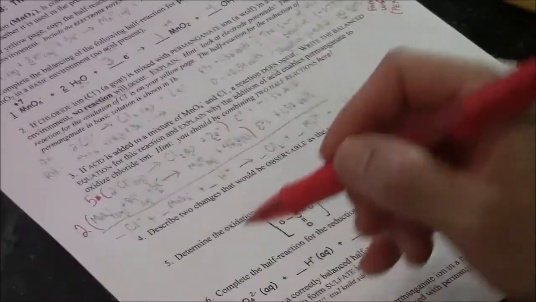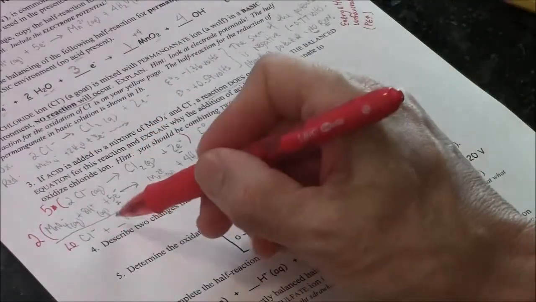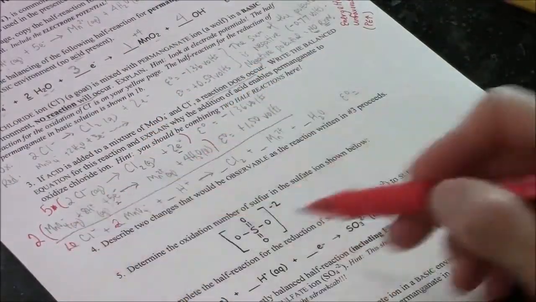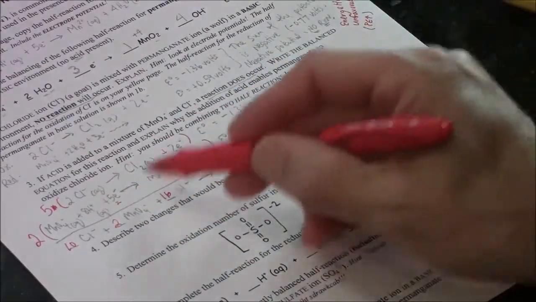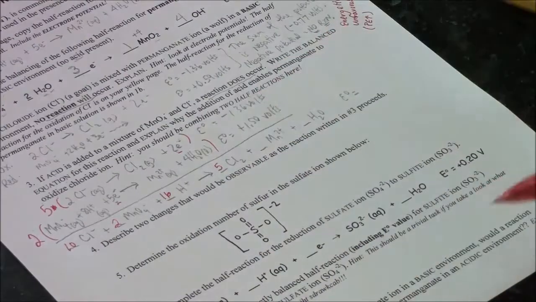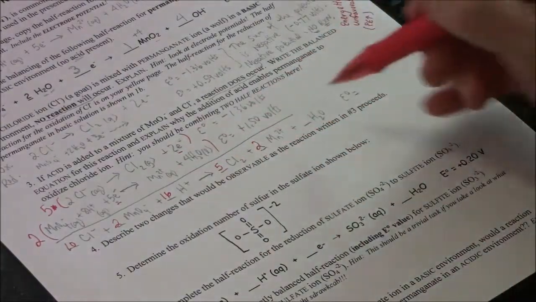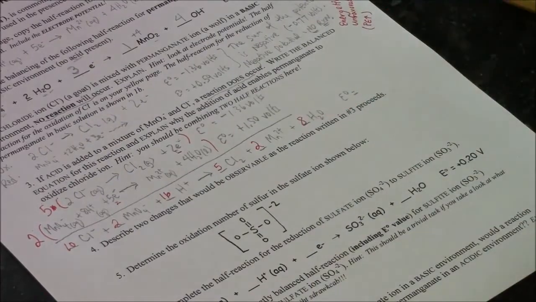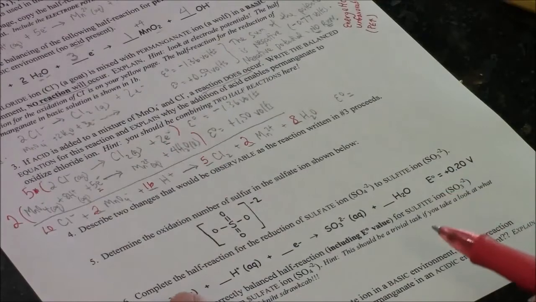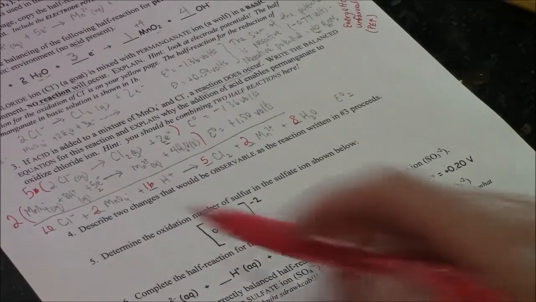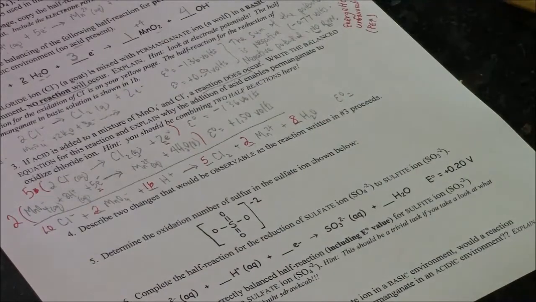Alright, so I see 10 chloride ions. I see 2 permanganate ions. I see 16 H+. I see 5 Cl2 molecules. I see 2 manganese ions and 8 H2Os. So that is the correctly balanced equation. Total of positive 4 on the left, positive 4 on the right.